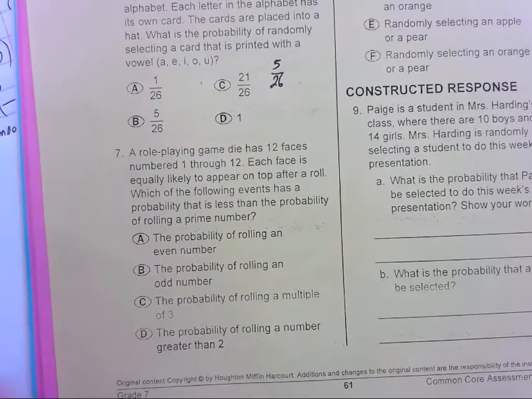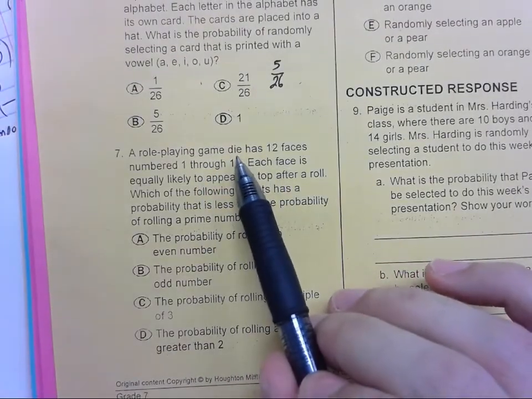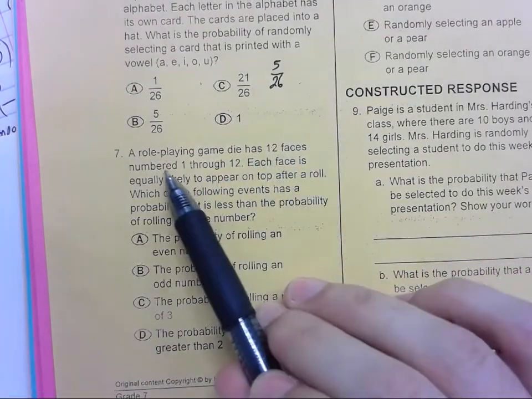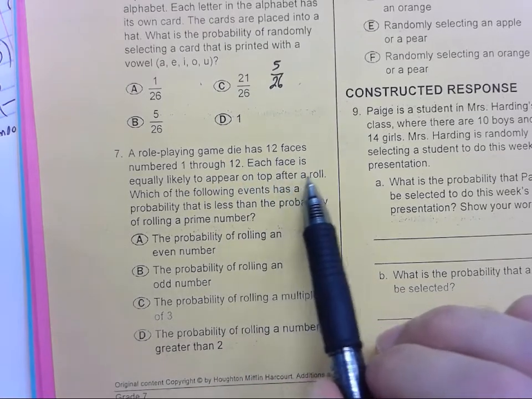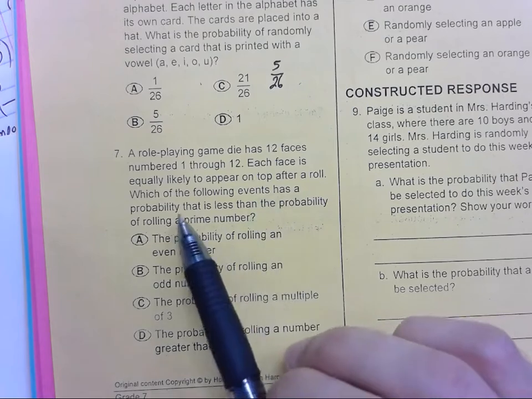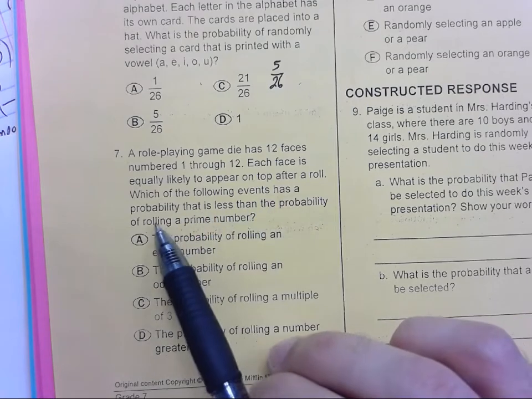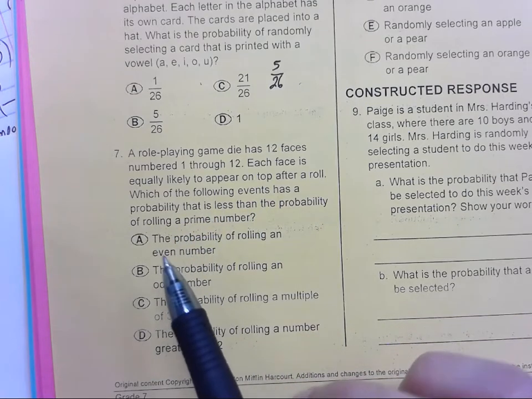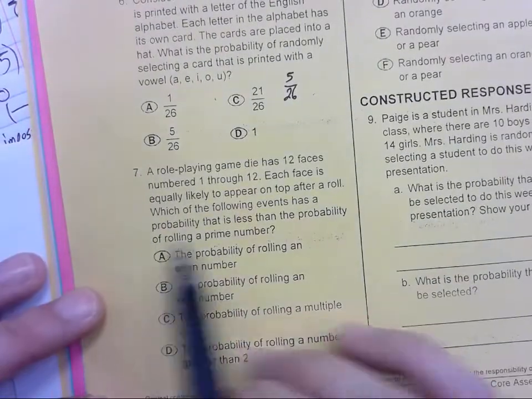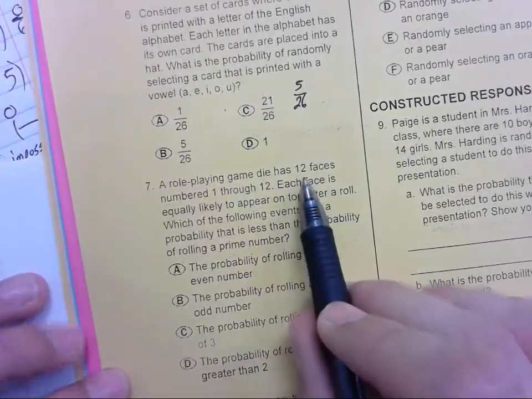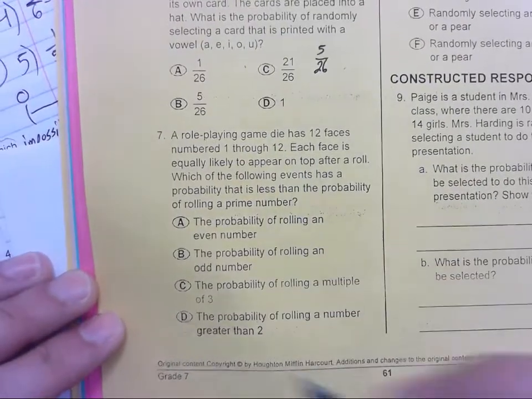Moving on to 7. A role-playing game die has 12 faces numbered 1 through 12. Each face is equally likely to appear on top after a roll. Which of the following events has a probability that is less than the probability of rolling a prime number? Okay, so what is the probability of rolling a prime number? There are 12 numbers, so let's write those out.